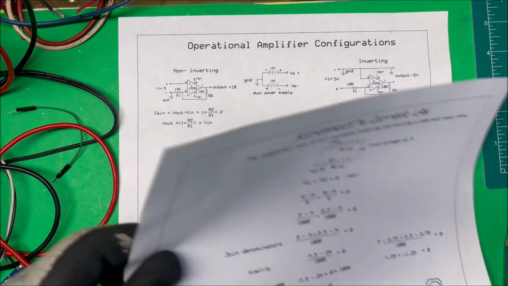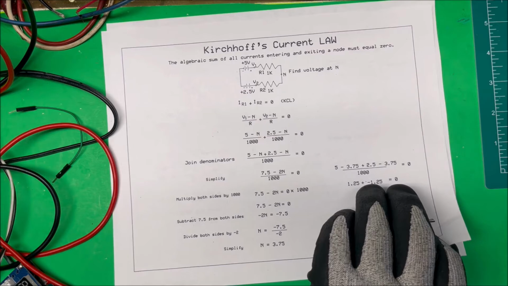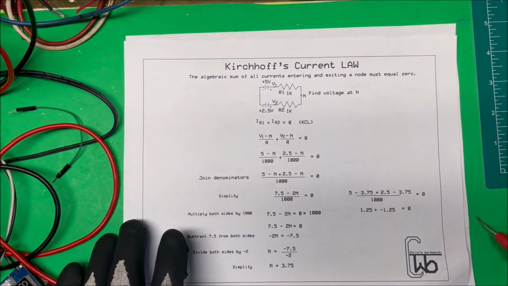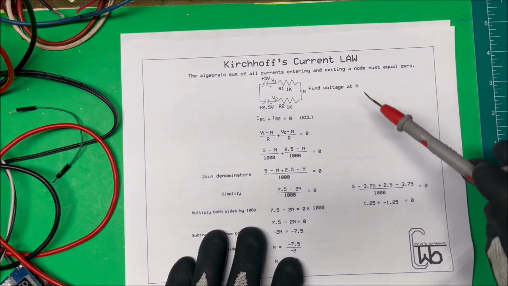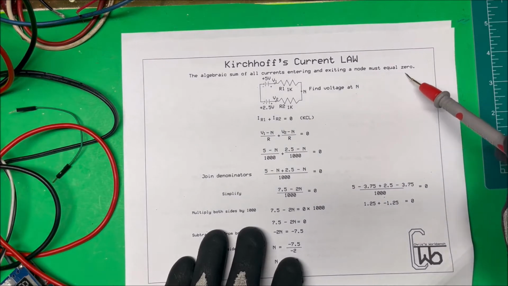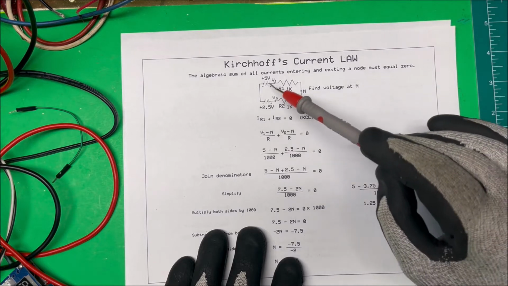So here's Kirchhoff's current law. Now, his law says that the algebraic sum of all currents entering and exiting a node must equal 0, okay? So here it is here.